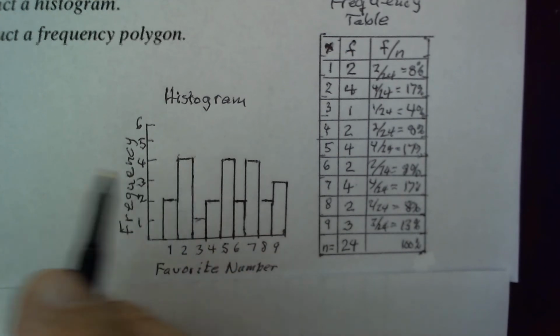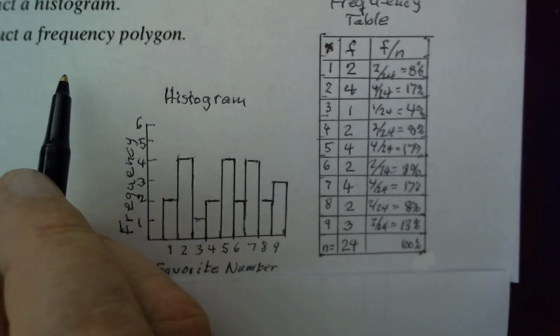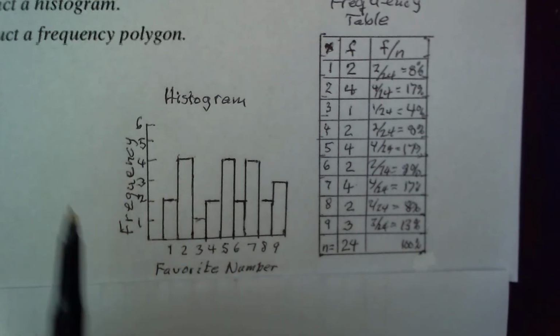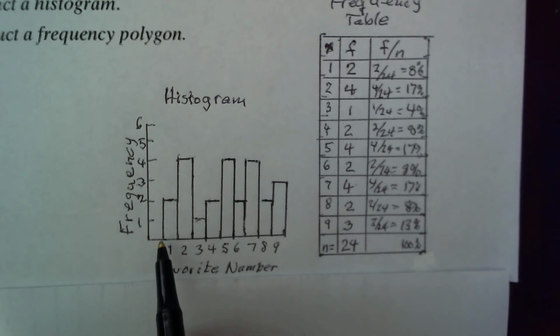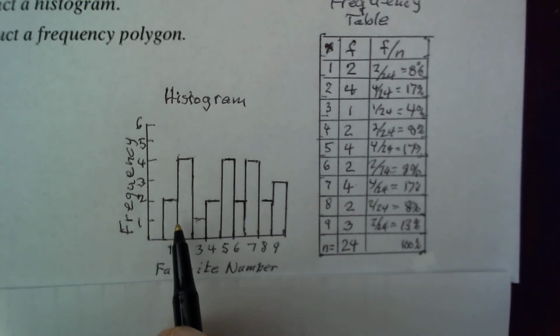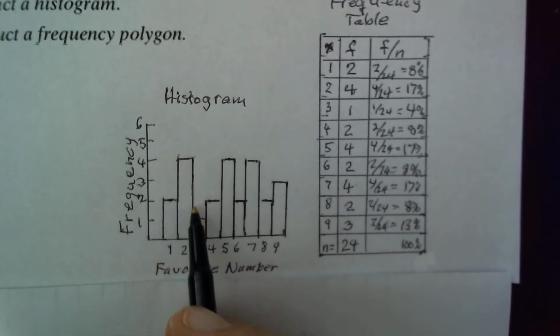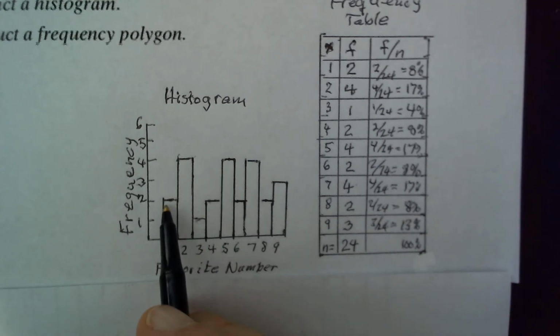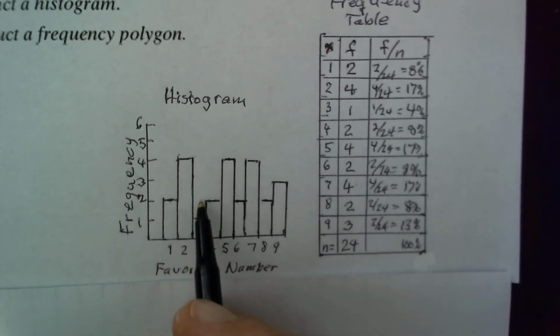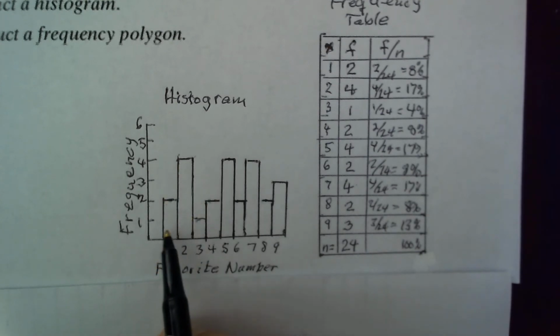And the last thing would be to construct a frequency polygon. So let's do that. And basically, a frequency polygon is an abstraction of the histogram where we connect the corners of the histogram and just have a line graph. Now, sometimes in some books you see that the frequency polygon is on the corners of the histogram bars.